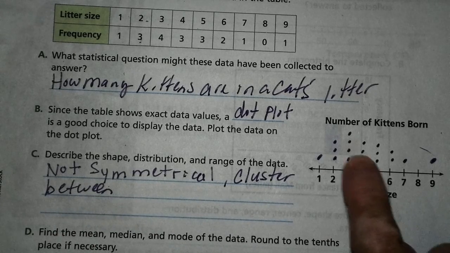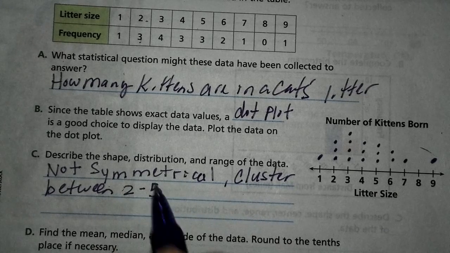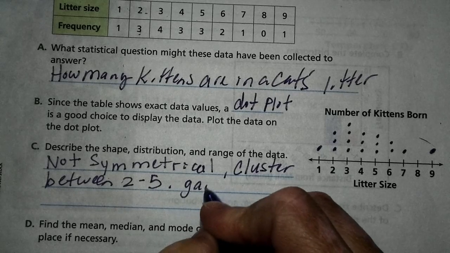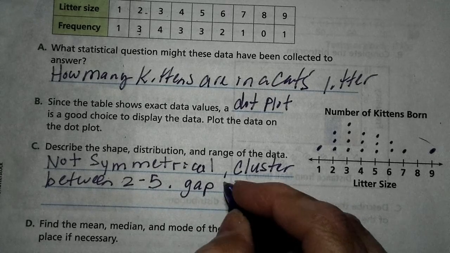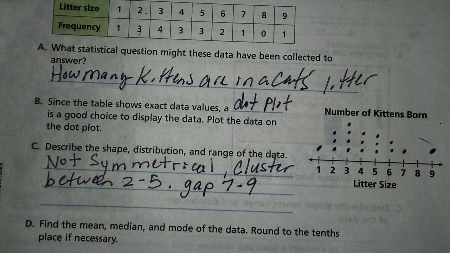As you can see, most of the data range between those numbers. Once again, there is a gap between 7 and 9. So gap at 8.